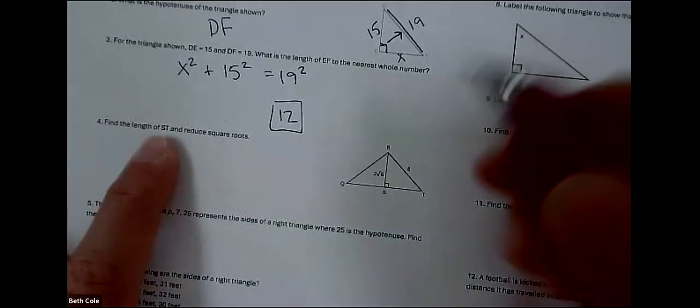Right? So looking at this next one, it says, what is the length of ST? So I'm going to call ST X. That's the thing that we're missing. And we're, again, going to set up our Pythagorean theorem. We're looking just at this triangle that I'm highlighting green there.